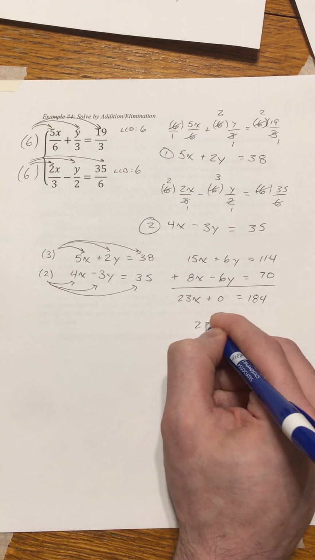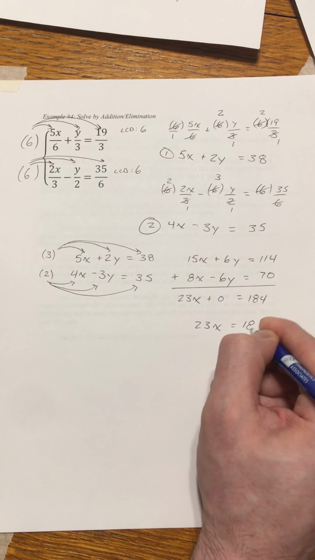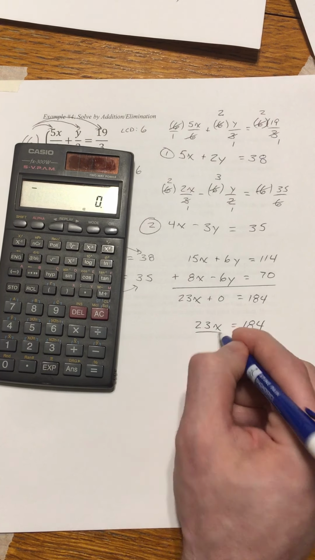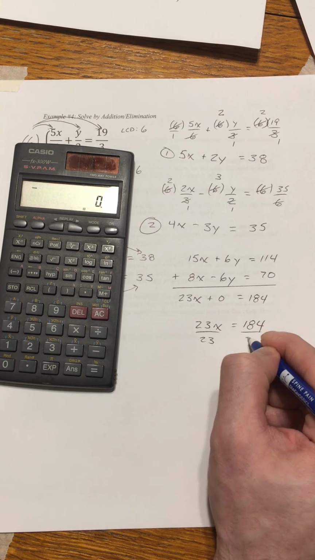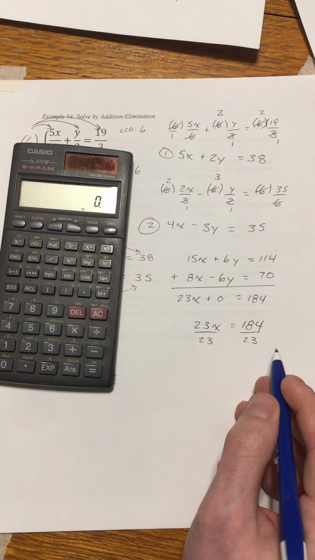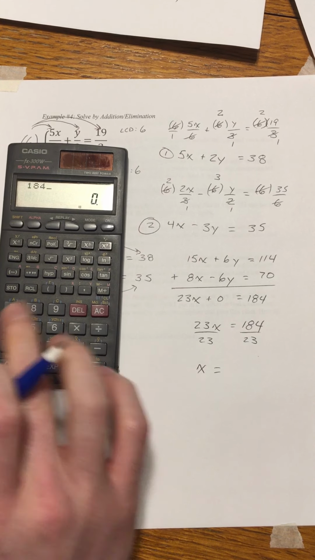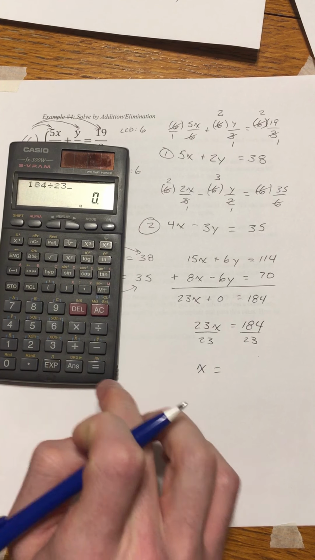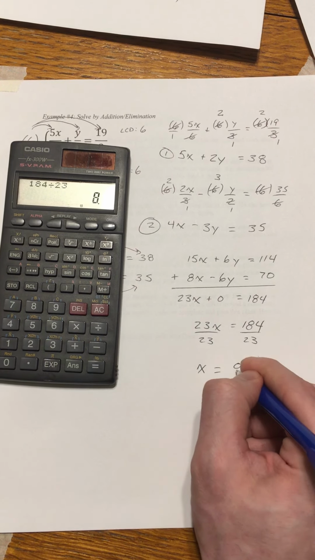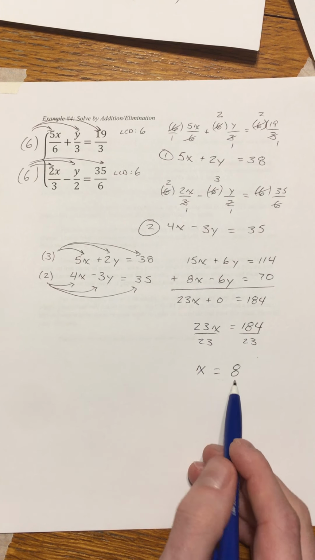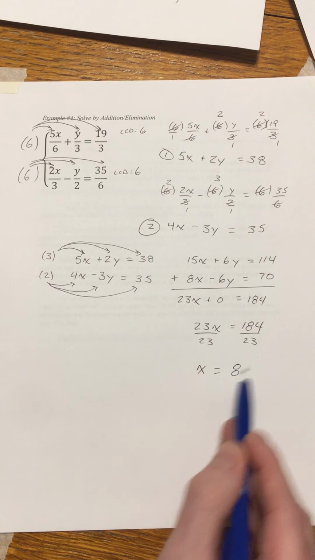So now we're left with 23x is equal to 184. And once again, you're probably going to want to take out your calculator, because to solve this, to get x by itself, we divide both sides by 23. When you do that, you've got x on this side, and then you've got 184 divided by 23. Once you look at that, it's exactly 8. So what we have done here is now we know what the value of x is. It is 8. Now, to solve for y, we simply put 8 back into one of our two equations.